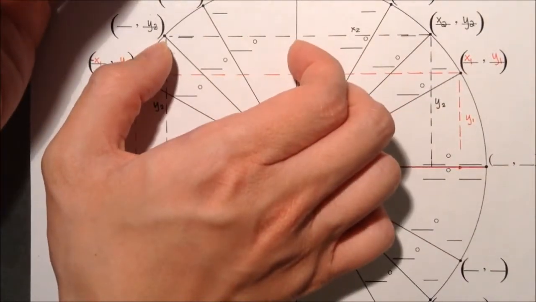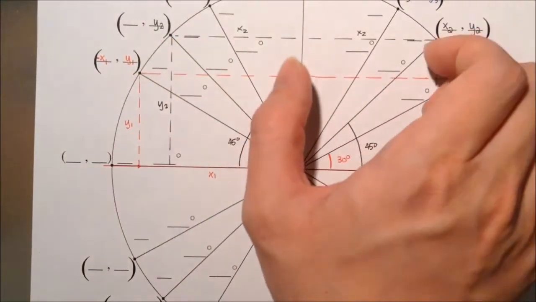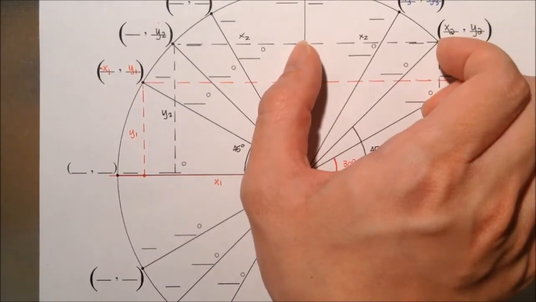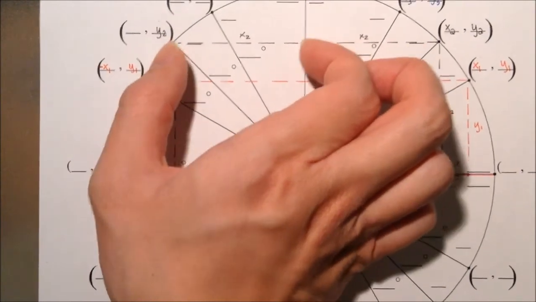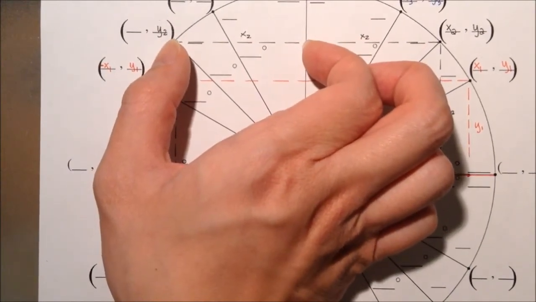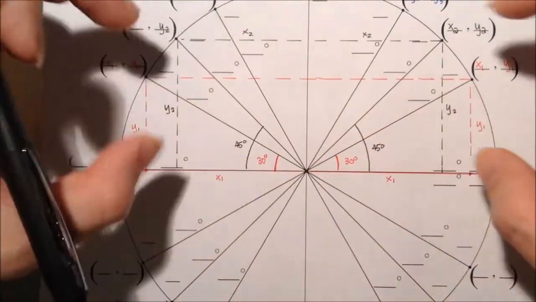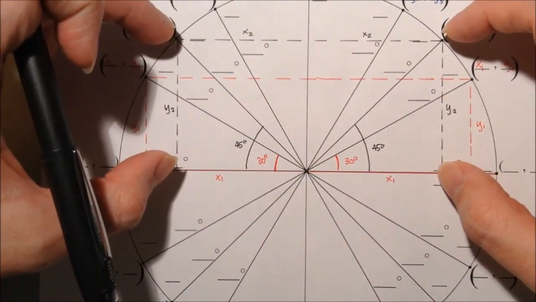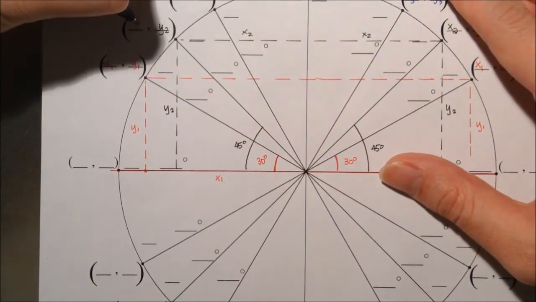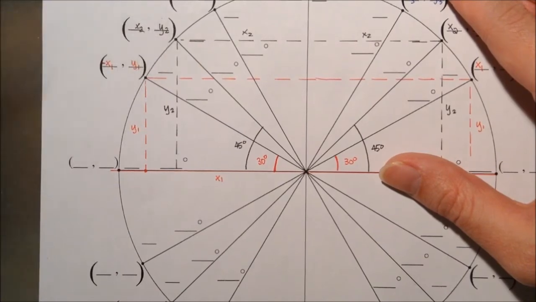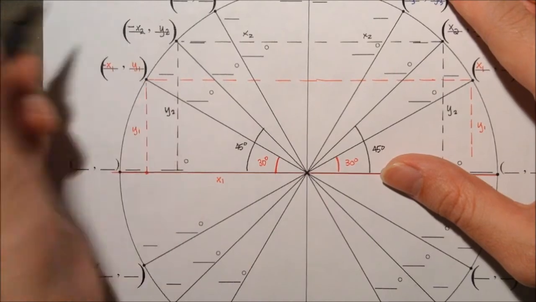My distance over here is the same amount, which is also x2. I can also say logically that this is the same distance of x2 from the center to this point, because they have the same angle measurement and the same vertical distance. So my x-coordinate is the same distance as x2, but remember, my x values on the left side are negative, so this will be negative x2.